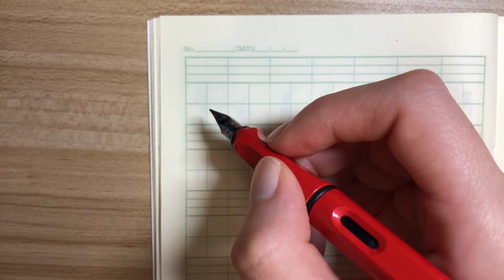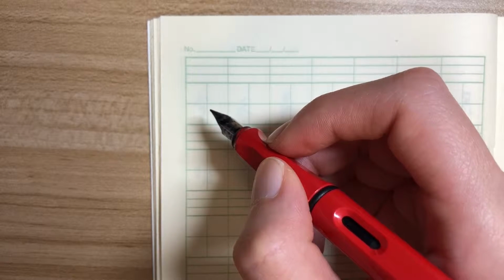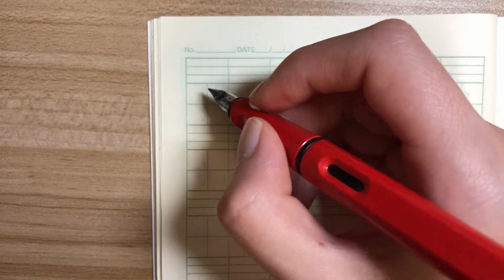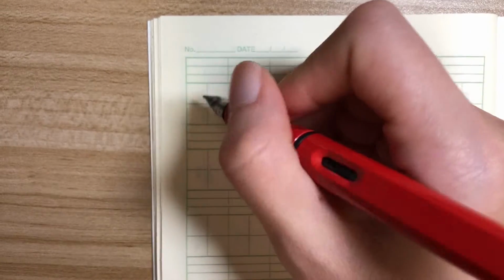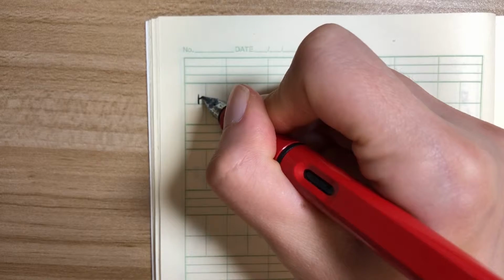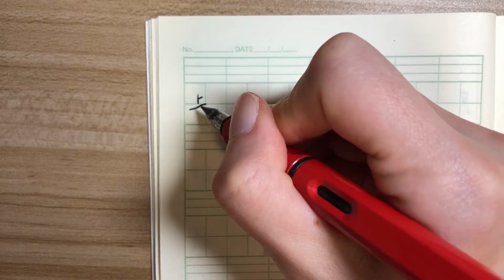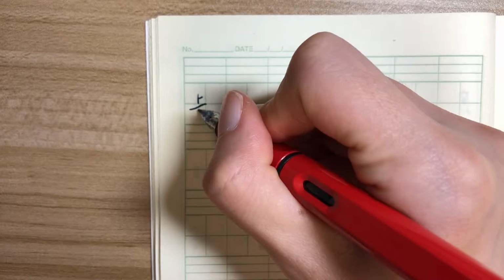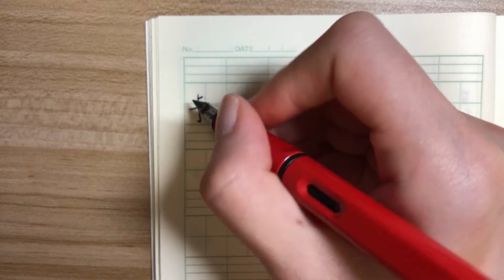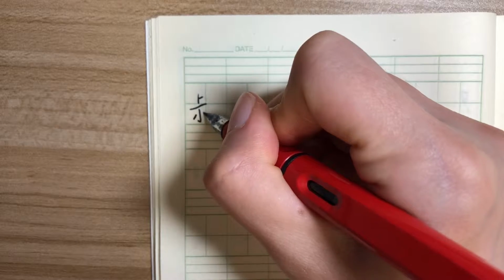Alright, the first character we are going to write here is 叔, uncle. Now pay attention to the stroke order. First stroke is a vertical stroke, a horizontal stroke, a horizontal stroke, and a vertical stroke with a hook, and a downward stroke to the left, and a dot.